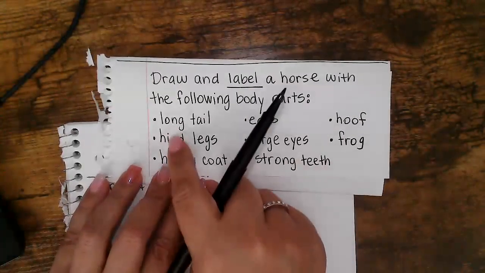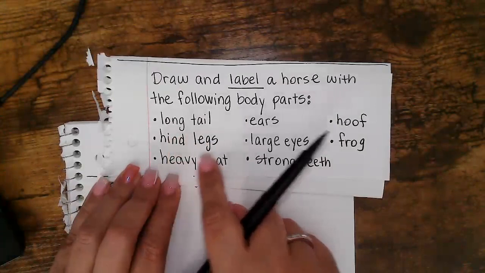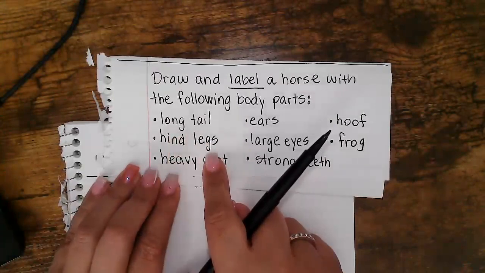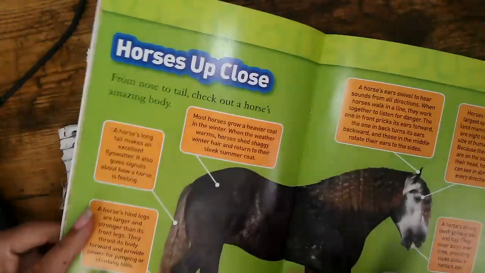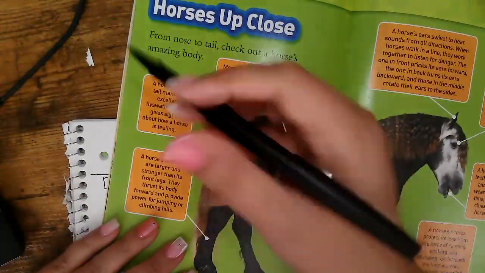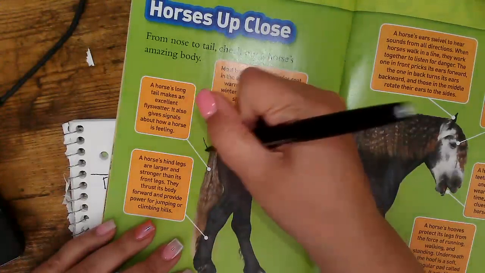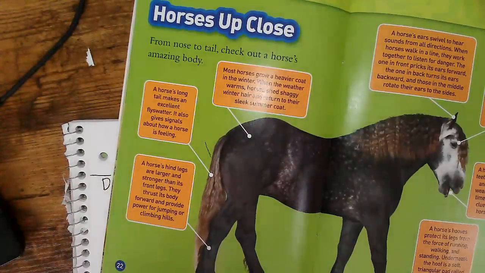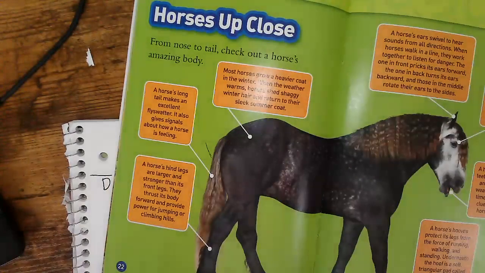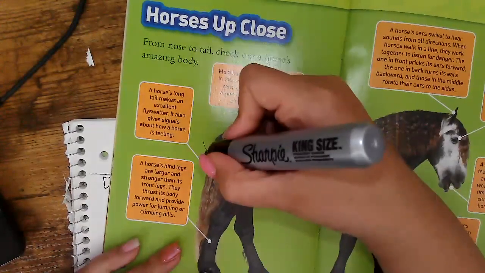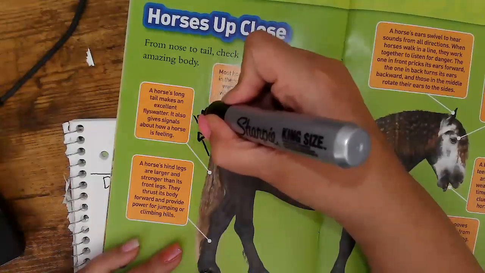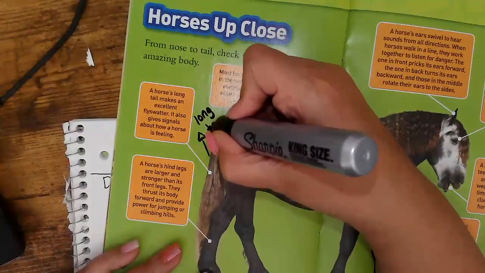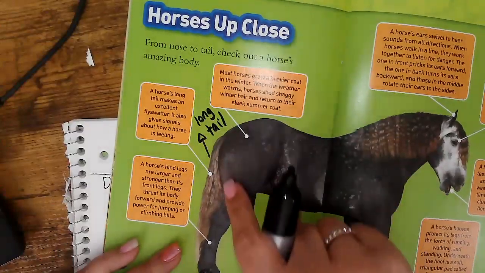And I want you to label the following parts of a horse's body. Long tail, hind legs. When I say label, that means you're gonna write it, right? So if this is the horse you drew, and I want you to label long tail, you're gonna go ahead. Oh, let me get a Sharpie. You're gonna make a little arrow and you're gonna put long tail. You're gonna label your picture. Long tail, right?